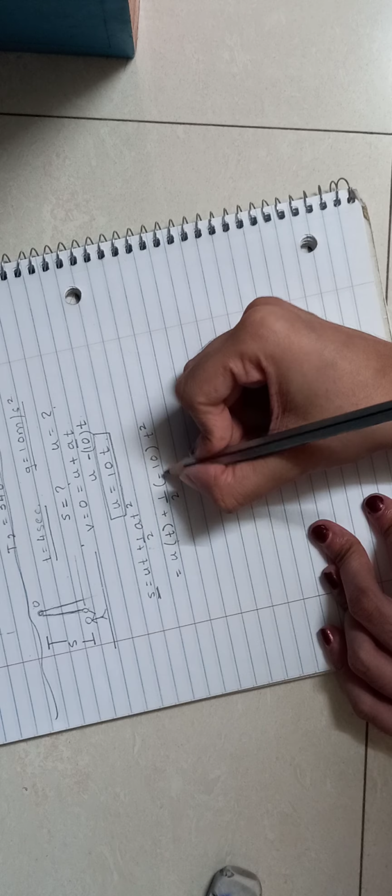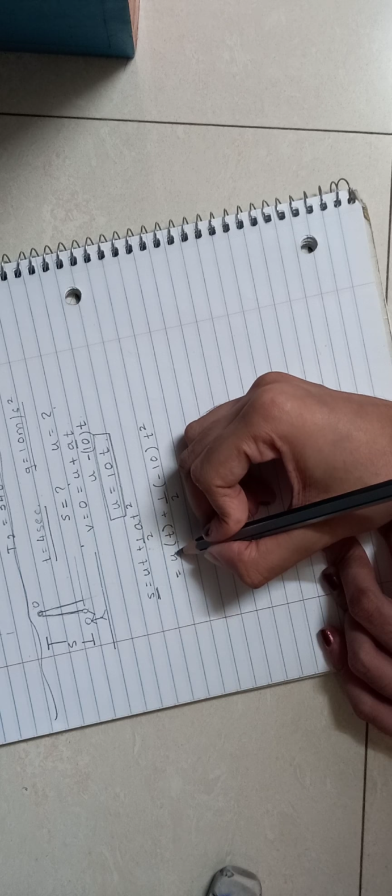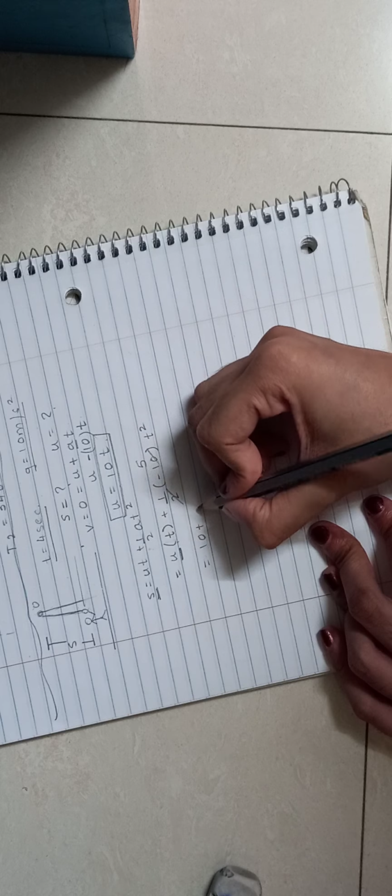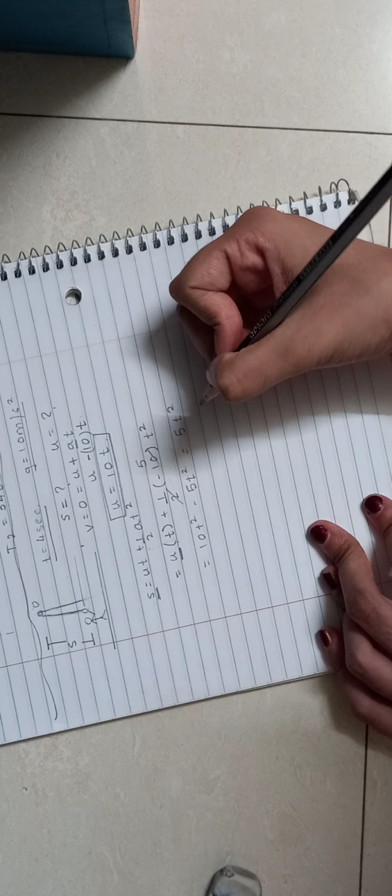Now again a will be minus 10. So I know the value of u, which is equal to 10t. So I can write this as 10t square minus 5t square, which is equal to 5t square.